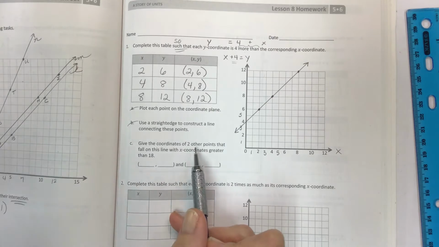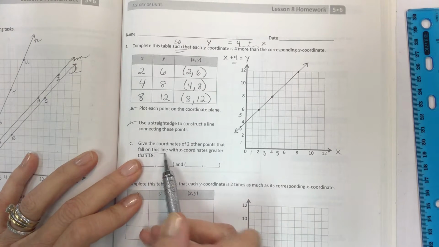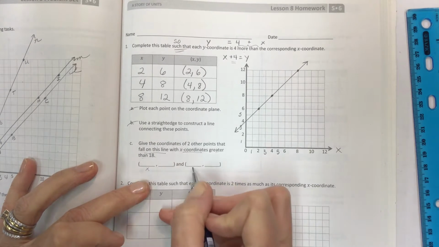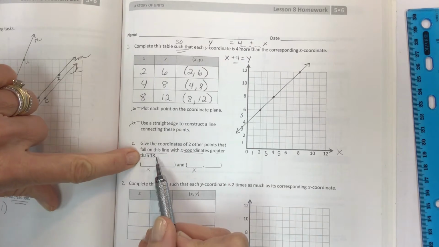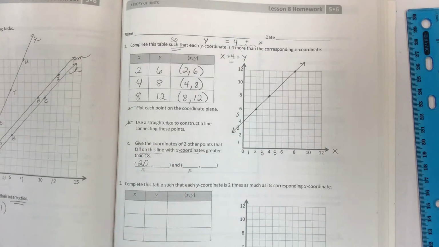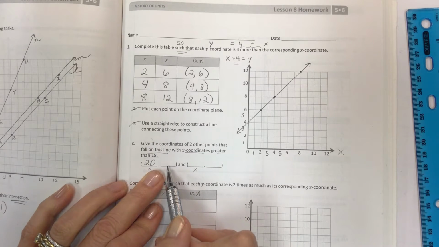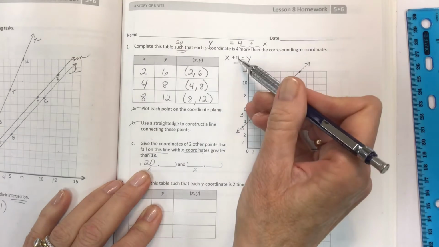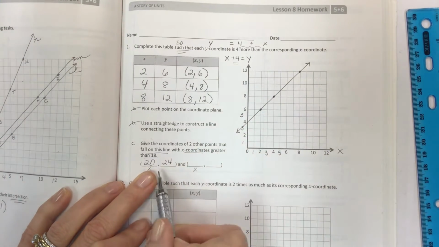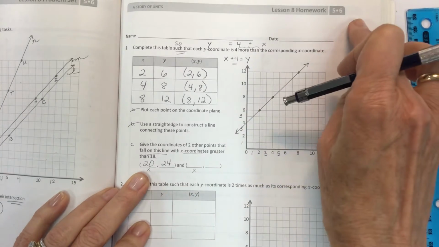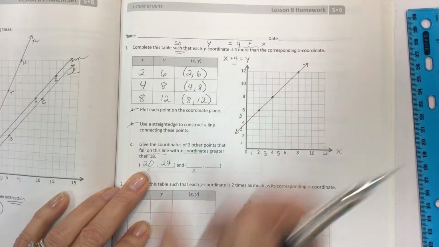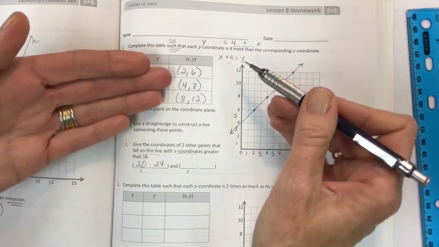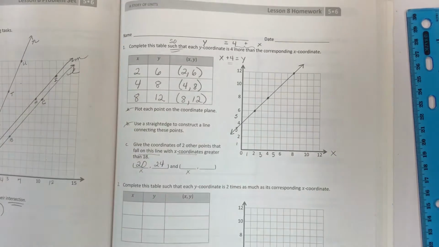Okay, give the coordinates of 2 other points that fall on this line with x coordinates greater than 18. So this number here is your x value, and it has to be greater than 18. Why don't we just start with like a 20? Now, the y value has to follow this rule. If you have 20 plus 4, you would have 24 for y. This point, way out here, will still be on this line because it's following the rule. It's all about the rule.